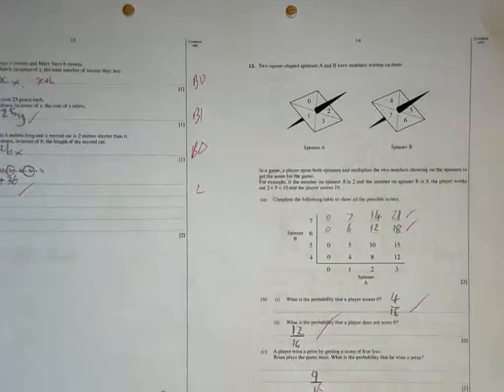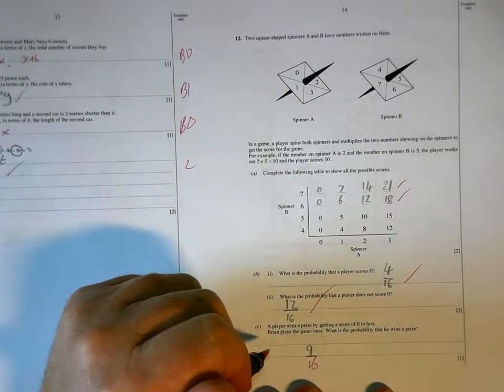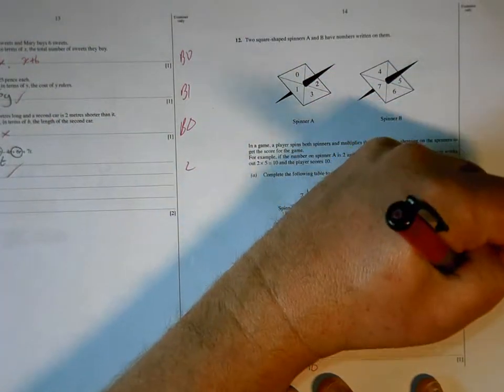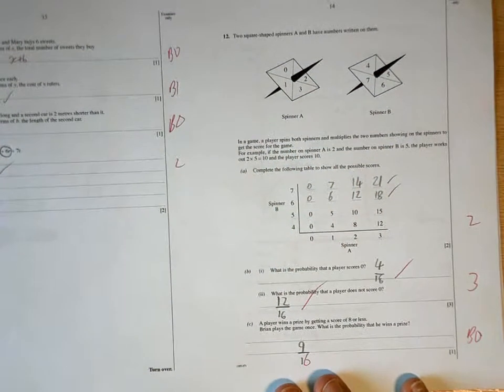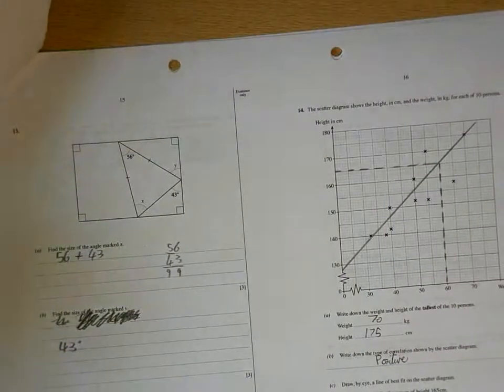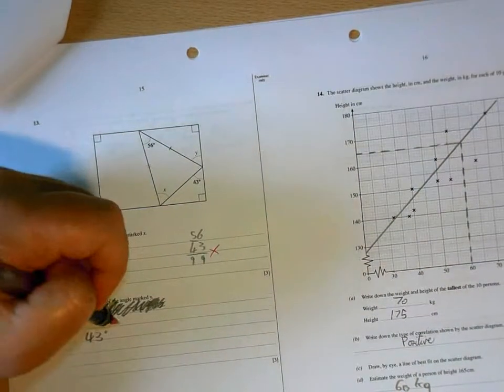That should be 9 out of 16. We're still playing a game where there's 16 possible outcomes and 9 of them would make the winner. So you get 2, 3, 0, 5, 8 for the page. No. No.